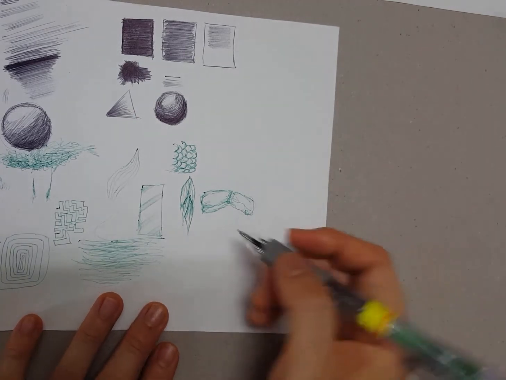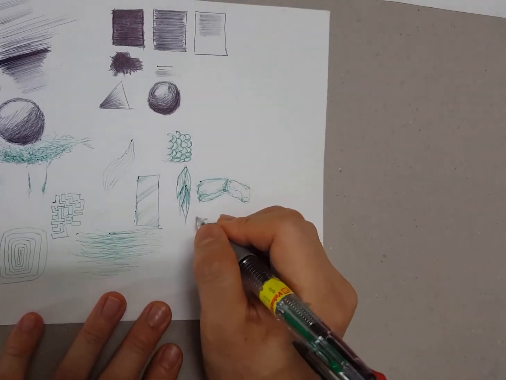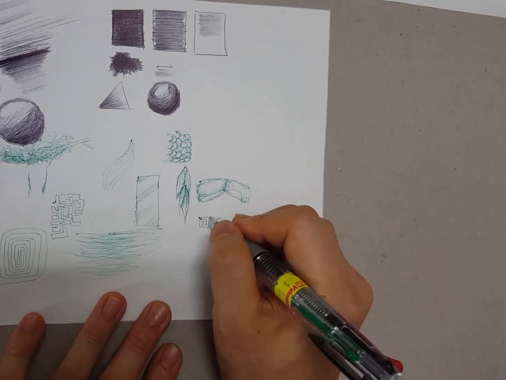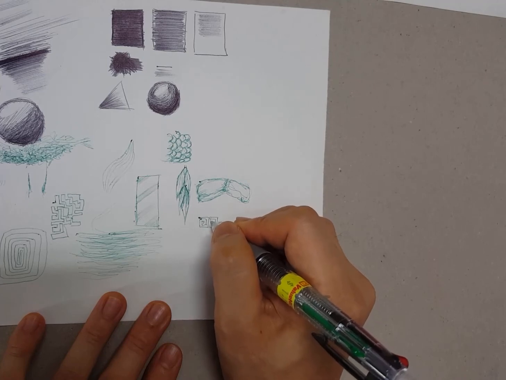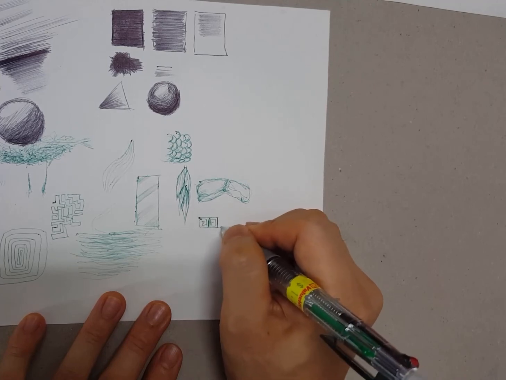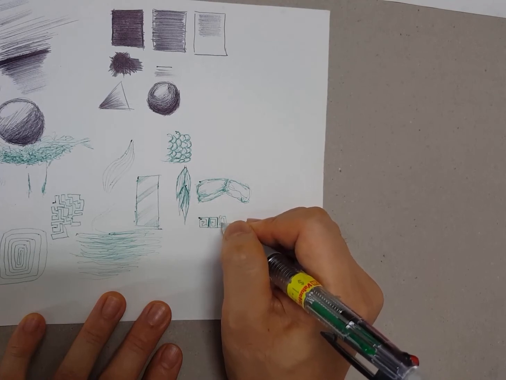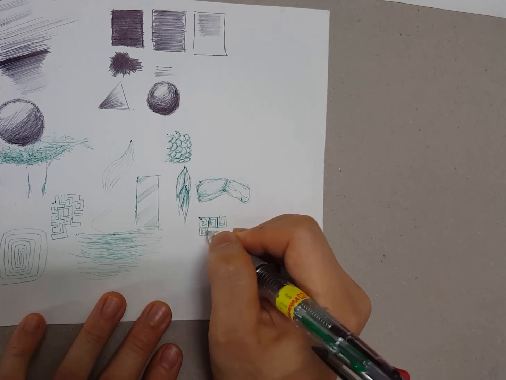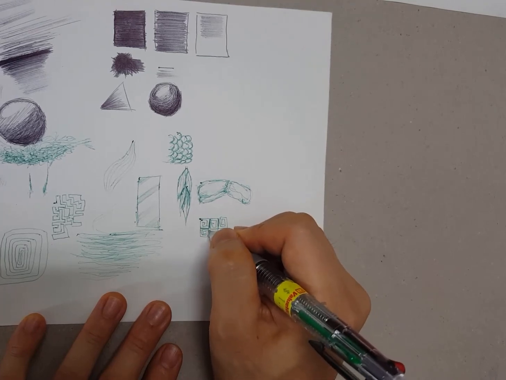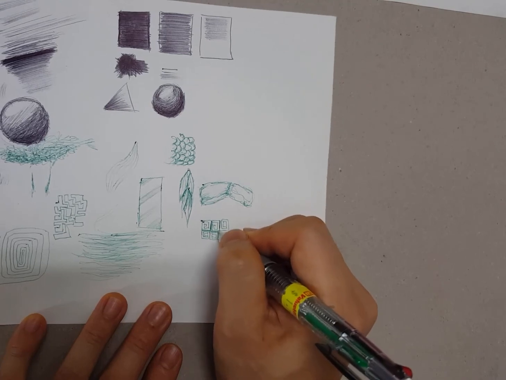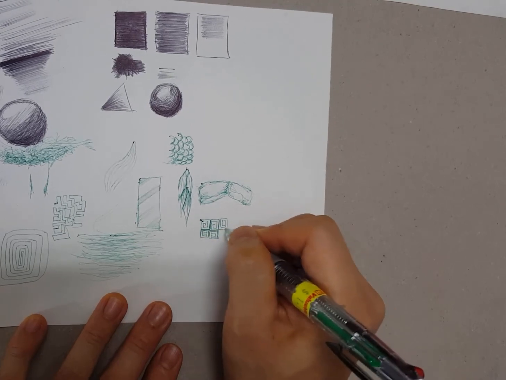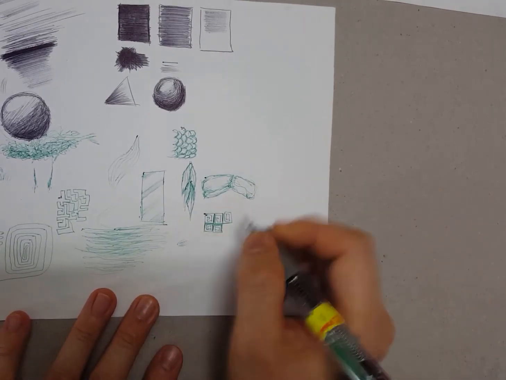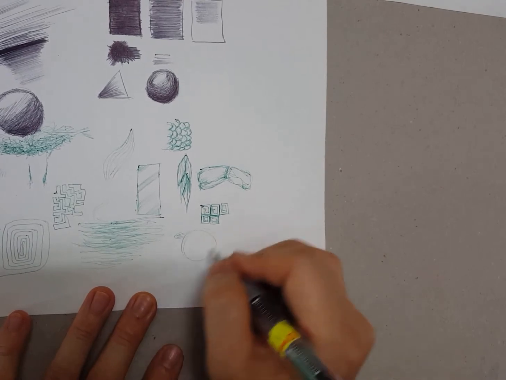Okay, something like this. Or some other patterns that you may want to create. Right, or maybe short hair.